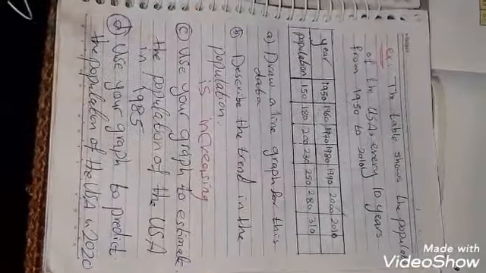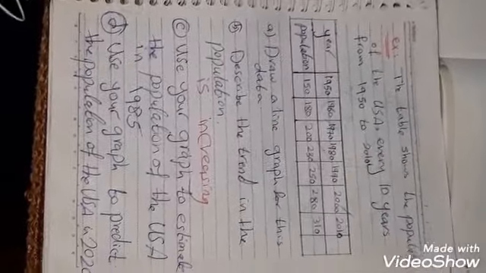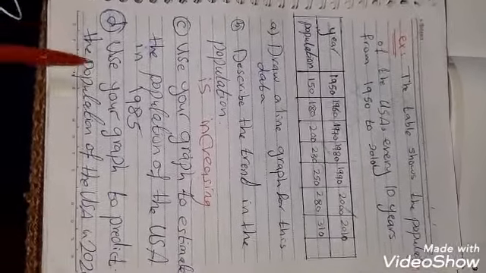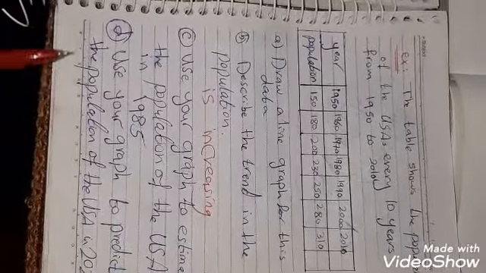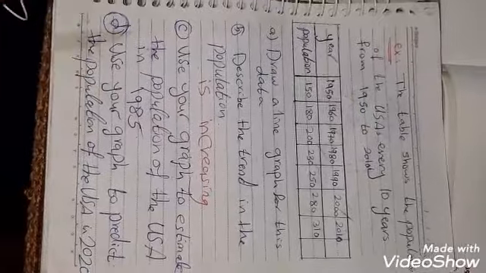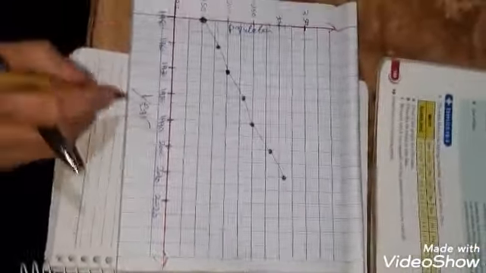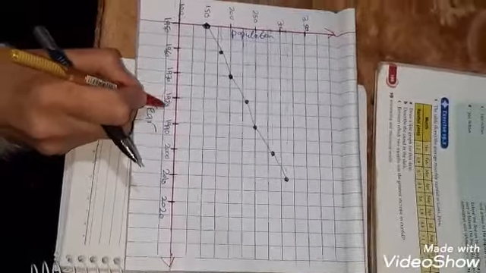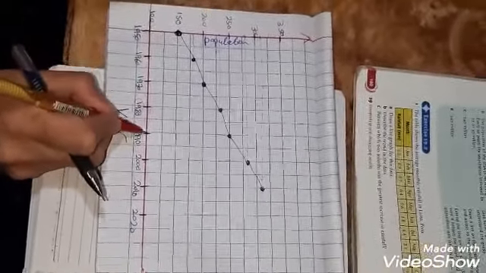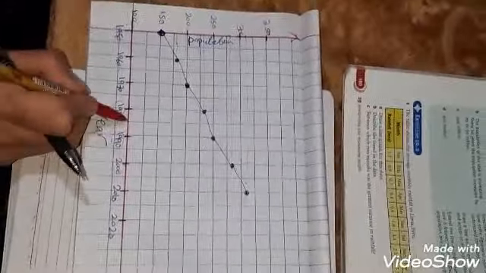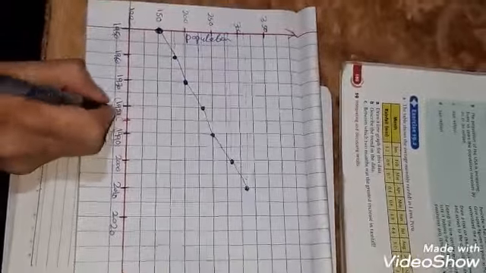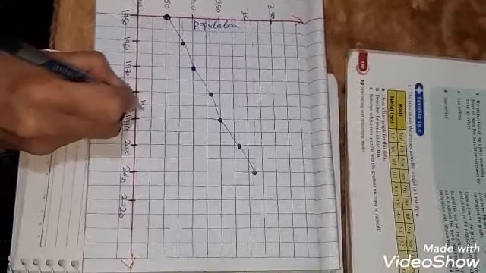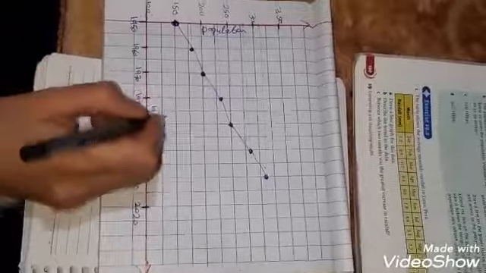There is no exact value for 1985, so you can use the line graph to estimate it. The halfway point between 1980 and 1990 will be here. This is 1985. How can I estimate?